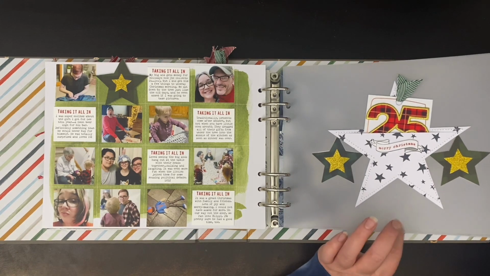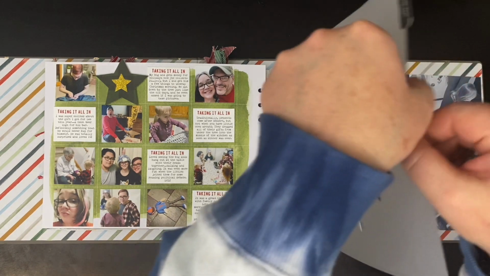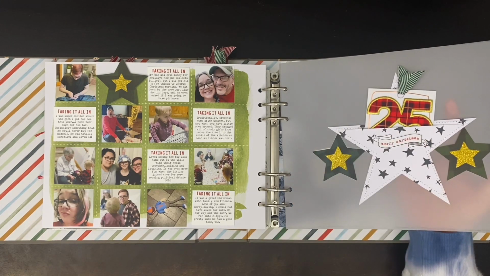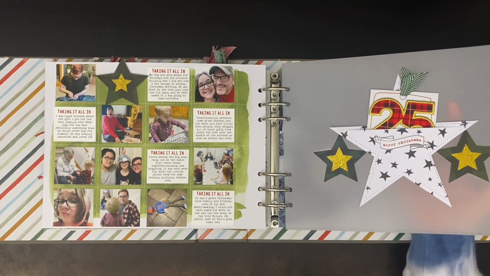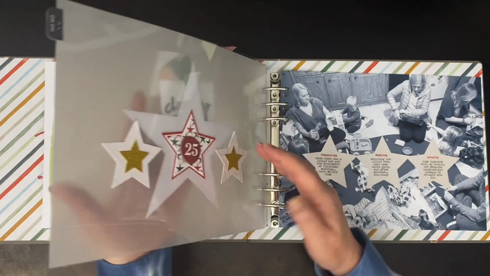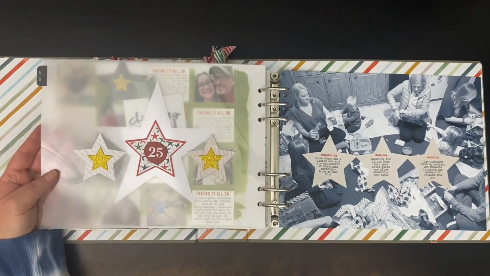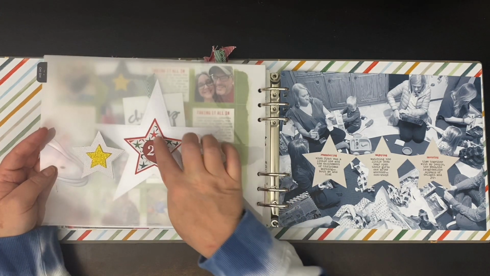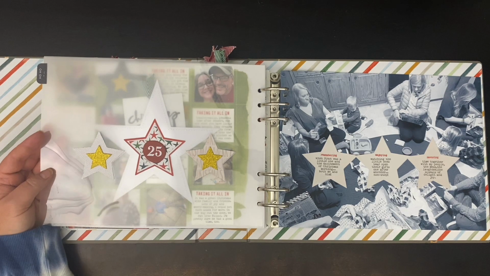I ended up backing my vellum with a piece of plastic. This is a little heavy with the star as well as the fabric piece. So I just went ahead and backed that with some plastic and then put a couple stars opposite, just because there was some adhesive that you can see.